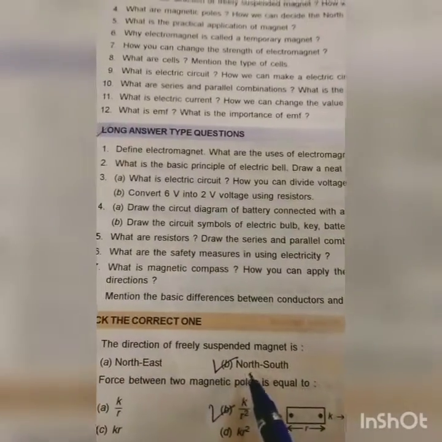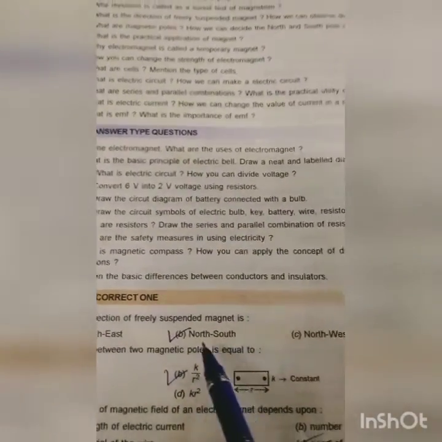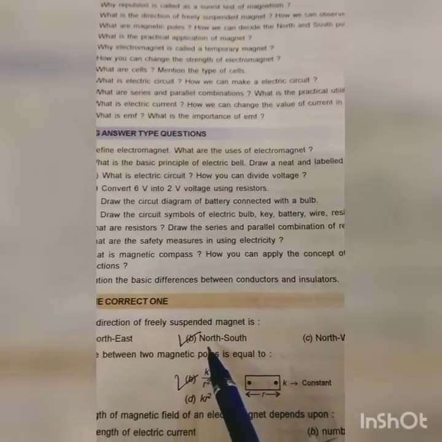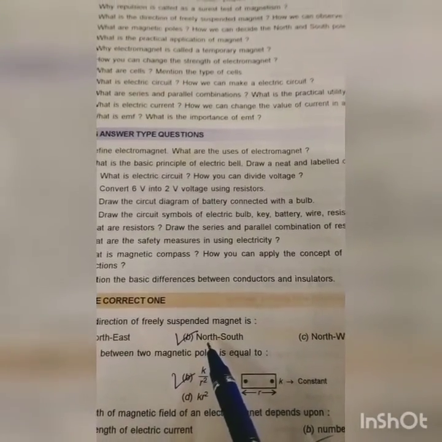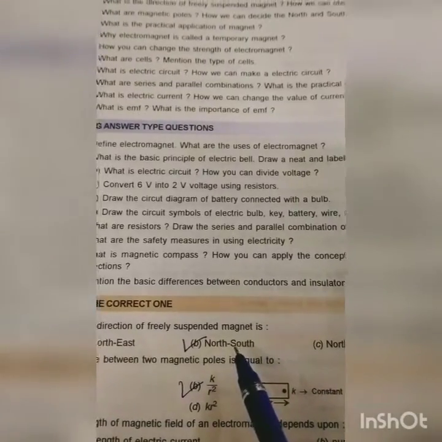So one end always faces north and one end south. So this is the correct option here.